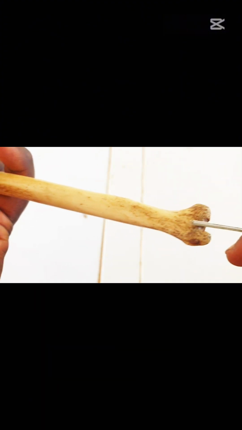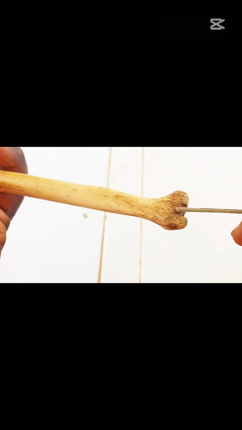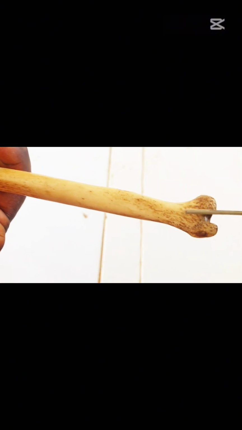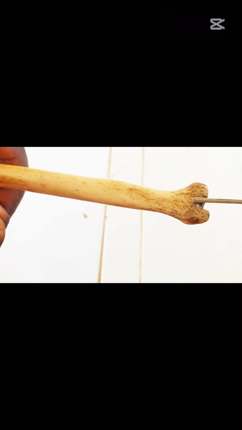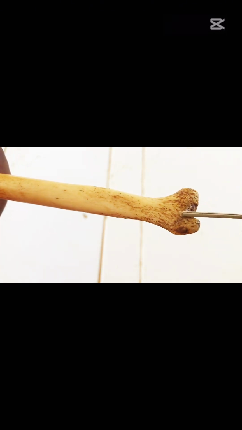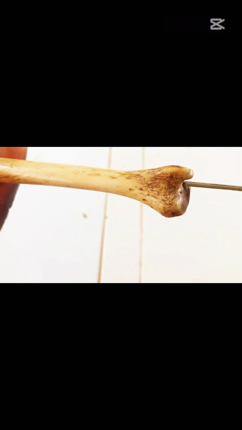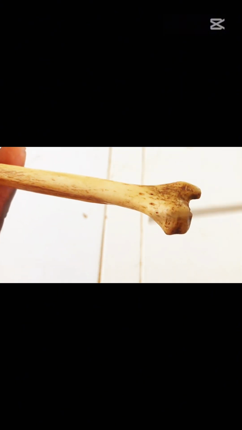Here is the groove. The groove lodges the tendon of the extensor carpi ulnaris muscle, because the extensor carpi ulnaris muscle is a dorsiflexor and abductor of the hand at the wrist. That is the action of that muscle. So as you can see, this region is a vital aspect.